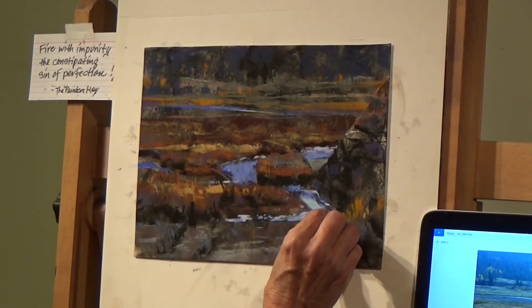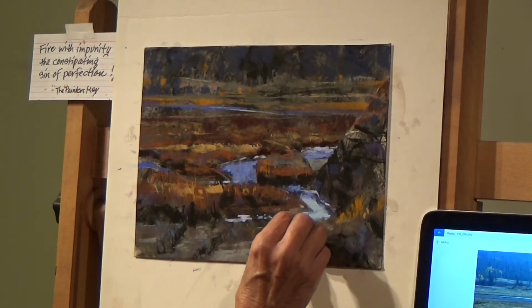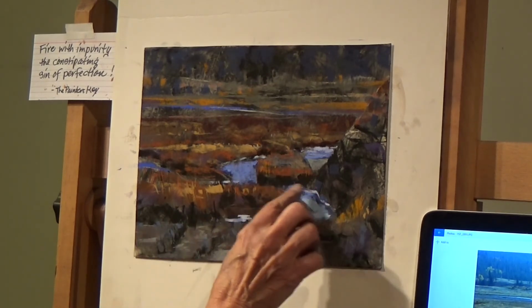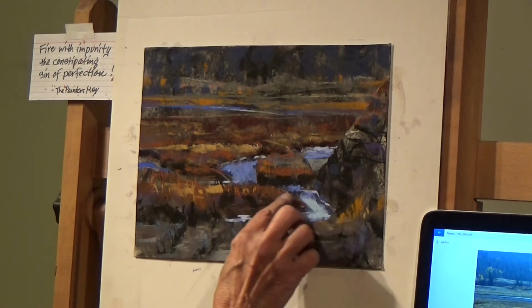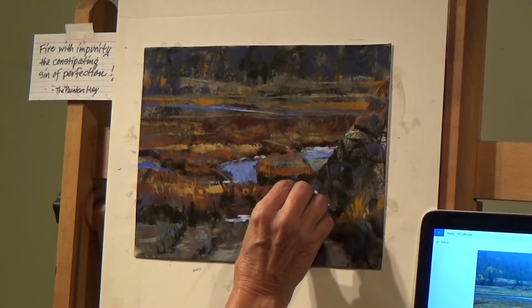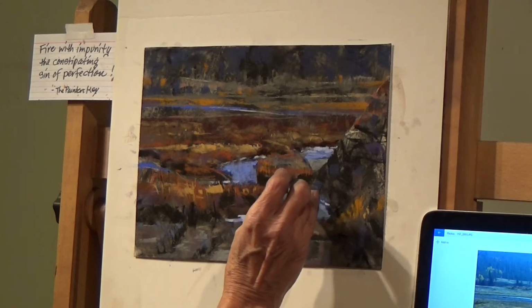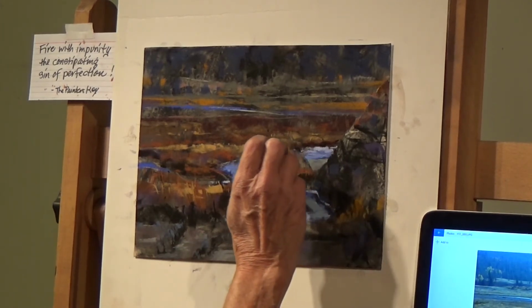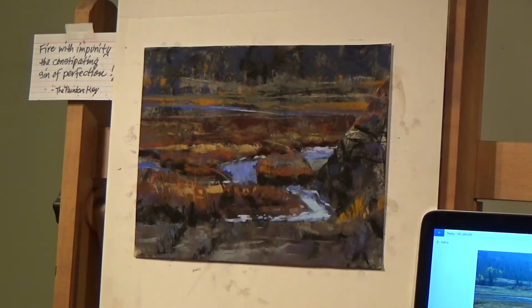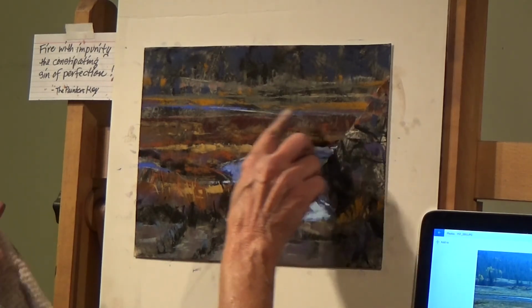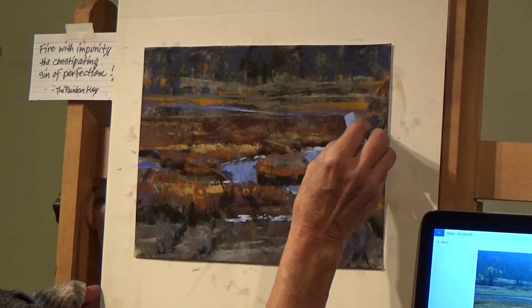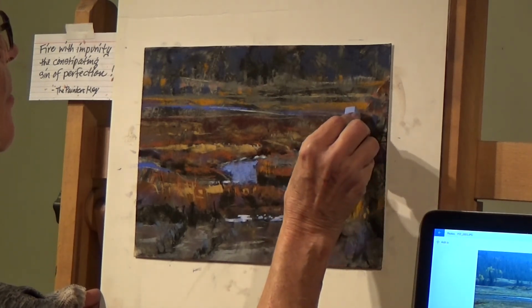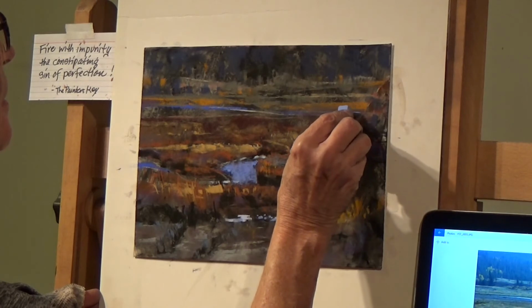Here, always looking at your values and comparing one area to another. And that's where standing back helps. You stand back and take a look. You'll be able to judge your values better and know what needs to go on.